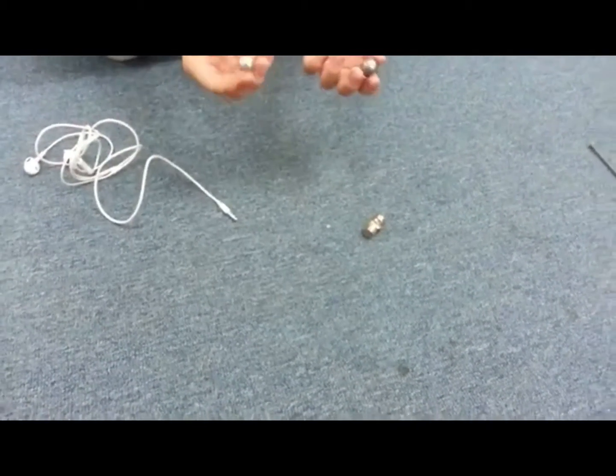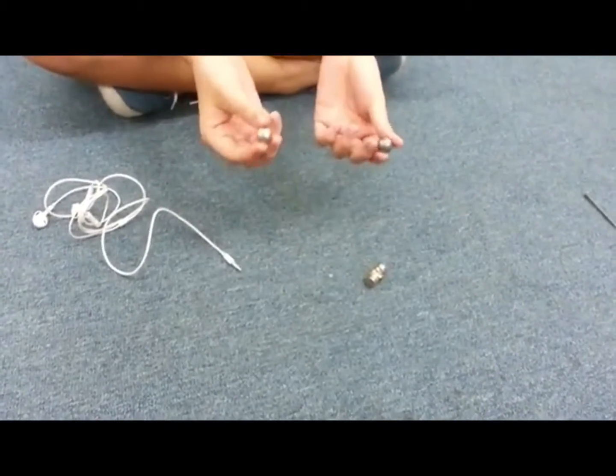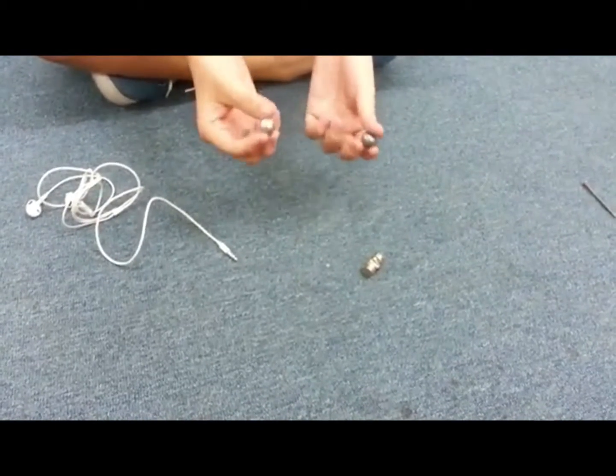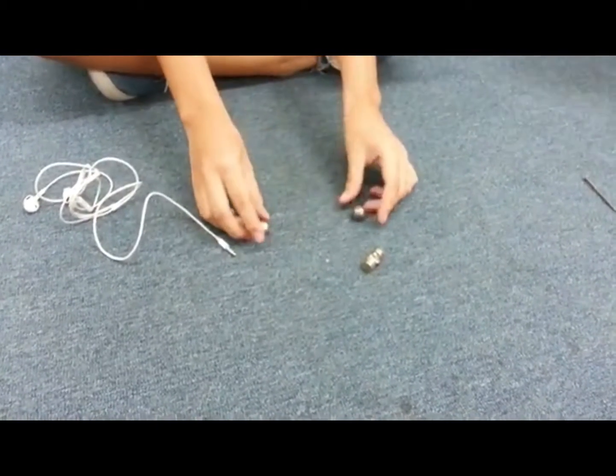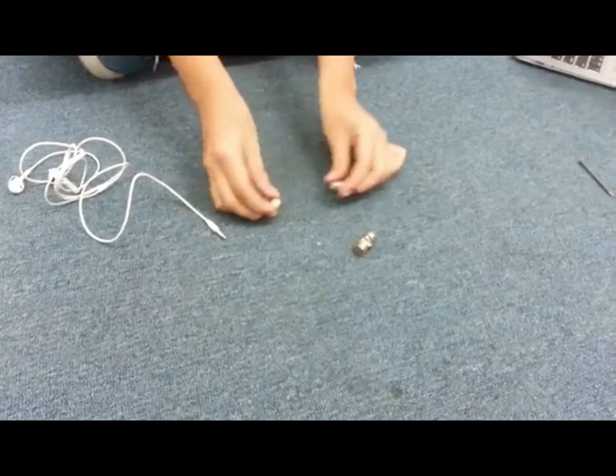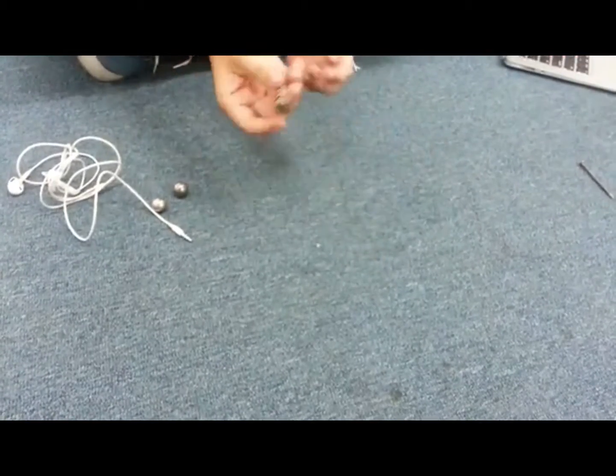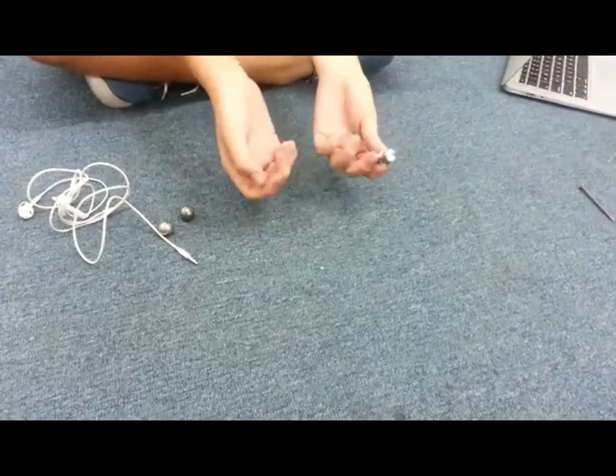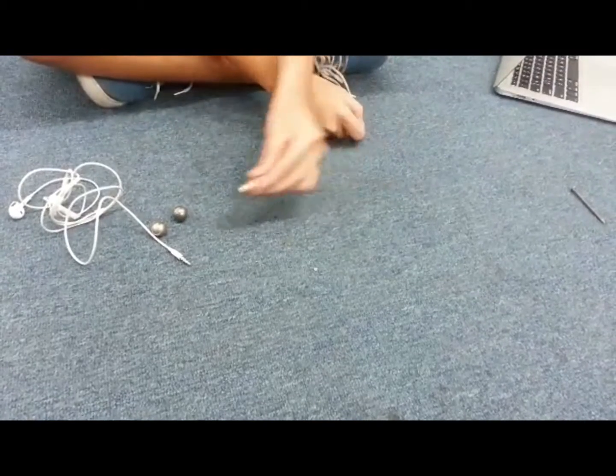This one is non-magnetic material because nothing is aligned, and these two metal balls are magnetic material because the domains in the group are aligned, but the whole thing is not aligned, so it cannot stick together. And this one is a magnet because everything is aligned, so it can attract things like this.